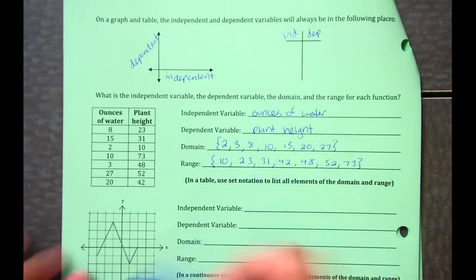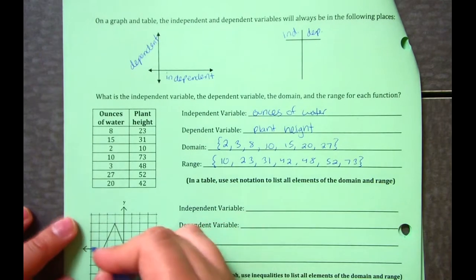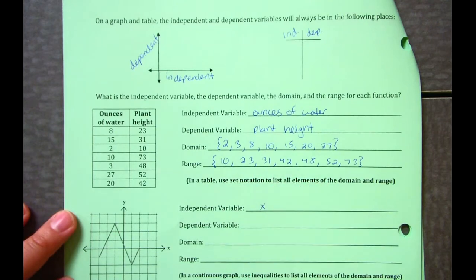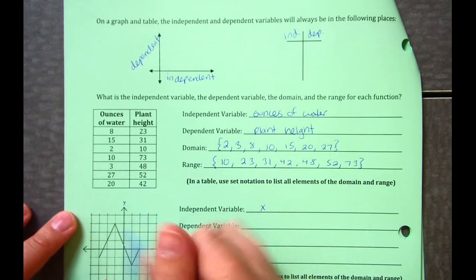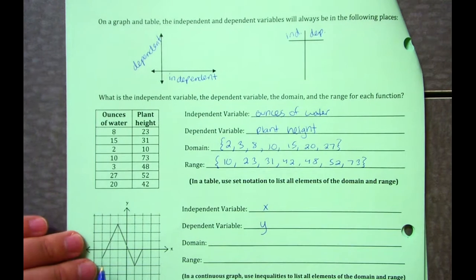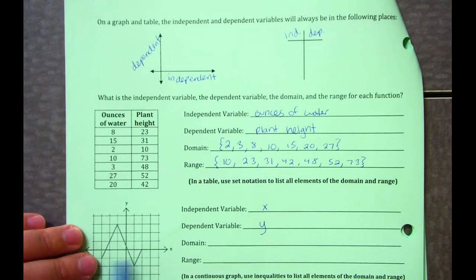In a graph, because there is no label on the x-axis, we'll just call the independent variable x. And the dependent variable, because there's no label here, we'll just call it y. The domain is all the values of x that this graph covers.